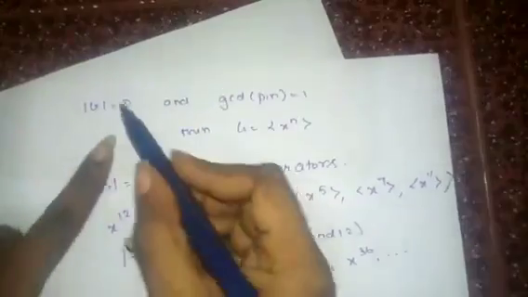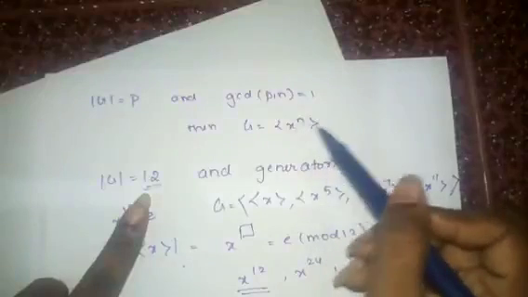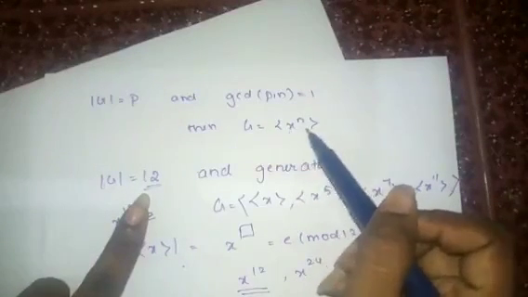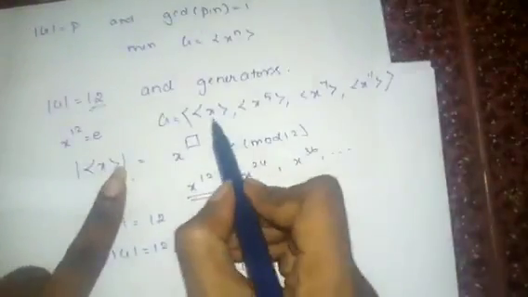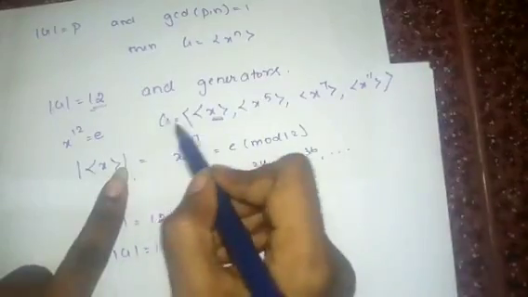So we have proved that if there exists a group of order p, and the GCD of p and the power of x is 1, then G is generated by x power n. That is, x power n generates the whole group G. Similarly here, x generates the whole group G, and x power 5 also generates the whole group G.